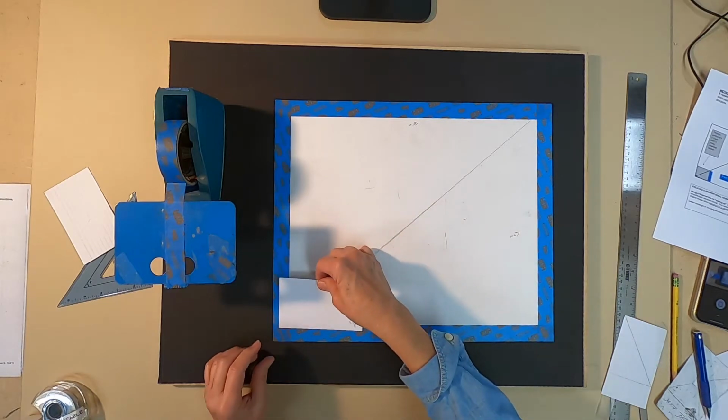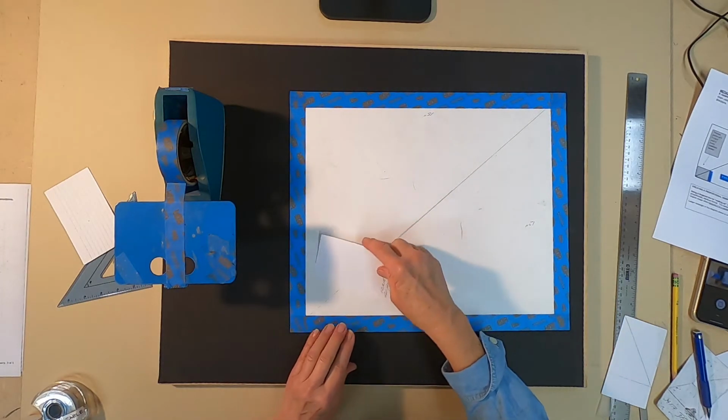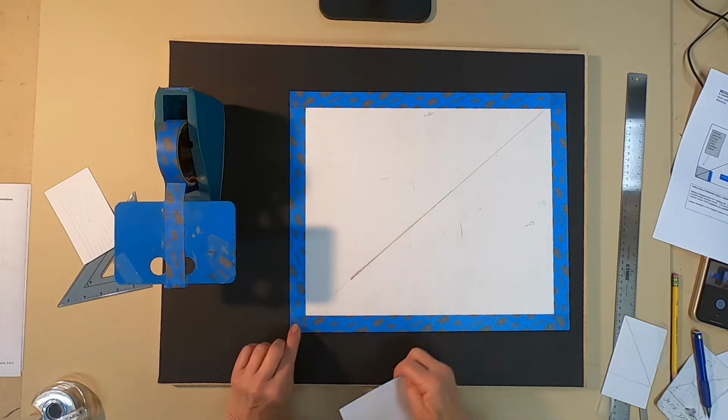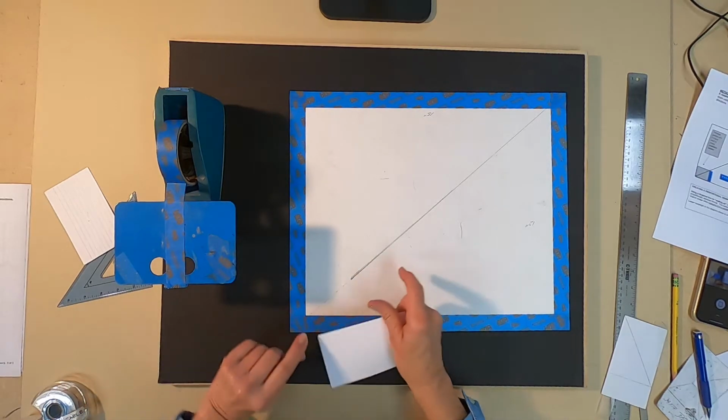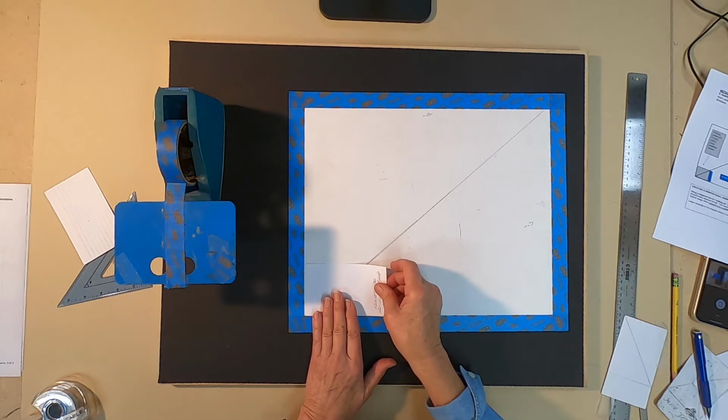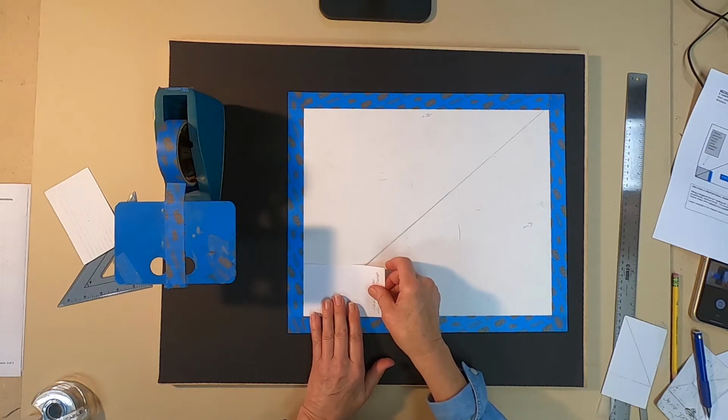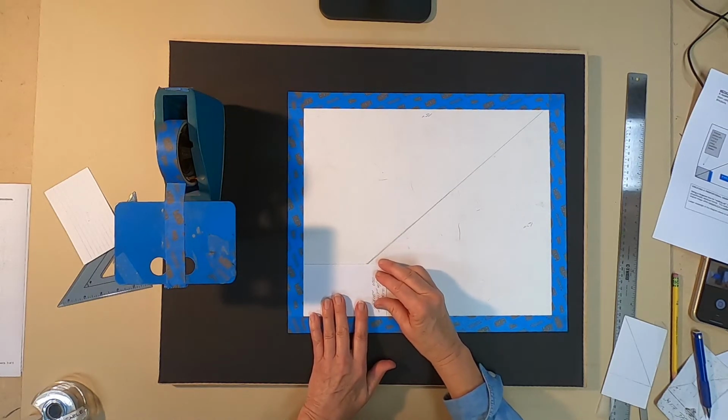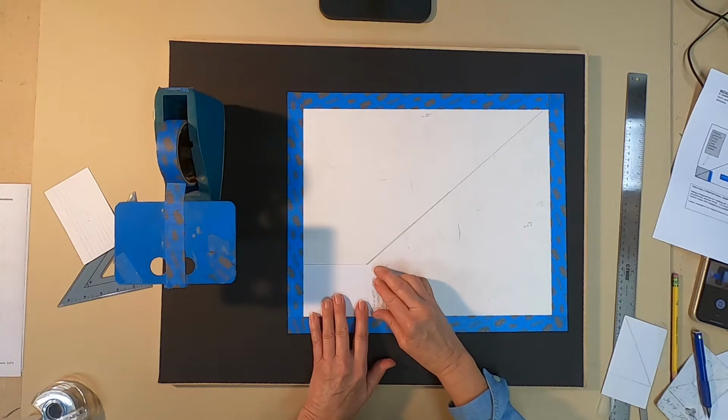I'm going to use a diagonal from, you can see that this is off a little bit down here. I'm going to use my diagonal by placing my little card in the new frame of reference right up against this tape.